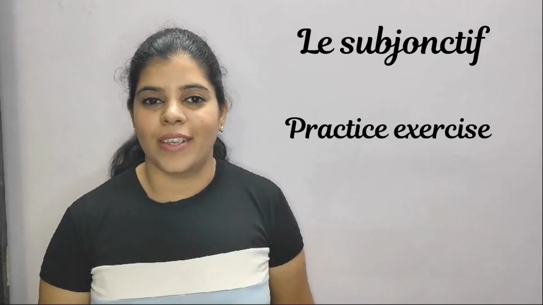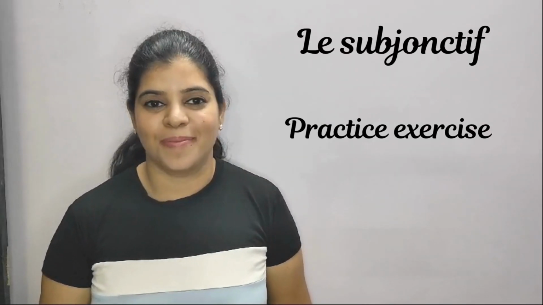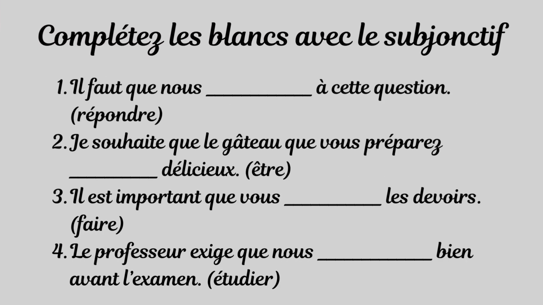Now let's do a small exercise to understand the topic better. Complétez les blancs avec le subjonctif. First one. Il faut que nous dash à cette question. The verb is répondre. Now, ils plural conjugation for répondre is ils répondent. We'll remove ent and we'll add the endings ions to that. So the answer would be nous répondions.